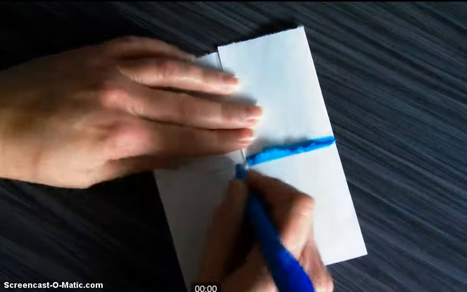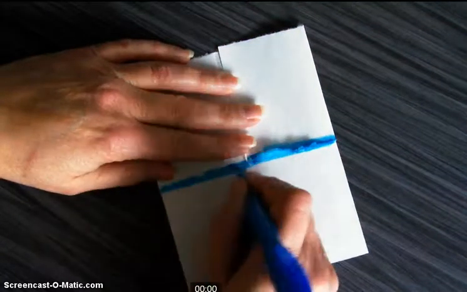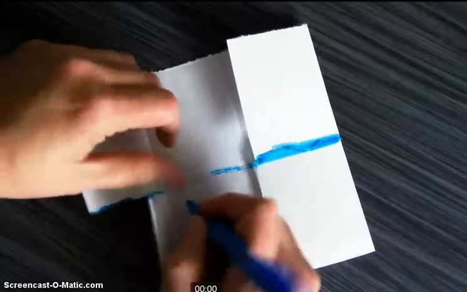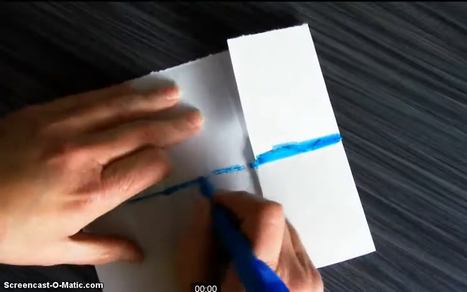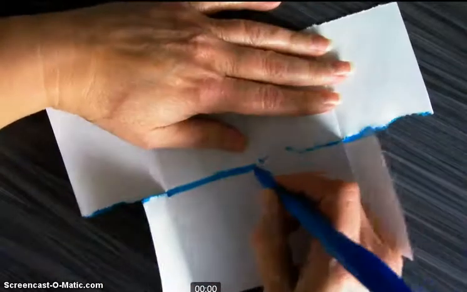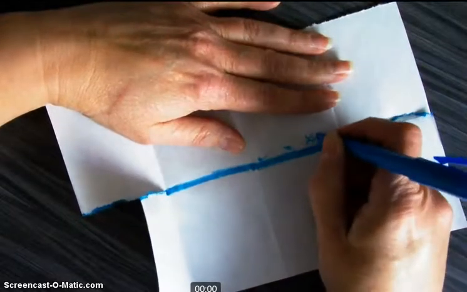Okay. I have my x-axis, which I'm highlighting blue. So I'm going to make my x-axis blue. And I'm going to make it blue on the inside as well. So it's nice and wet right now. Okay. So this is my x-axis. And I'm going to label it x-axis on the inside.